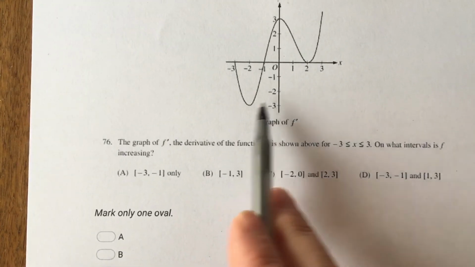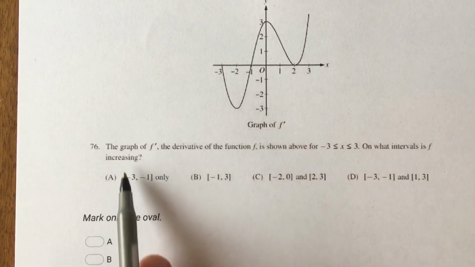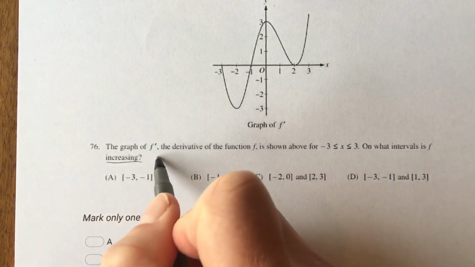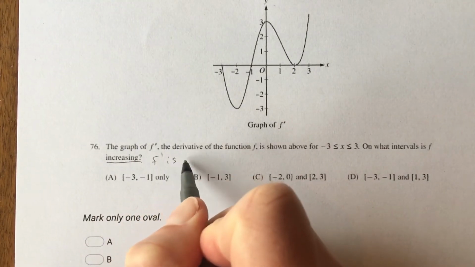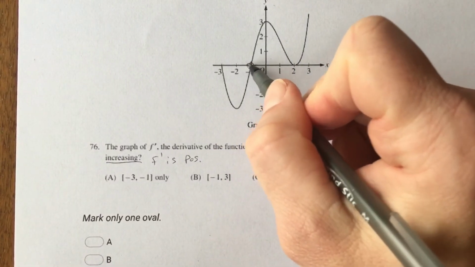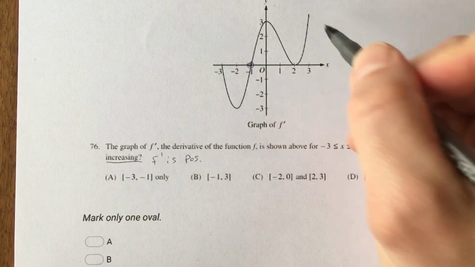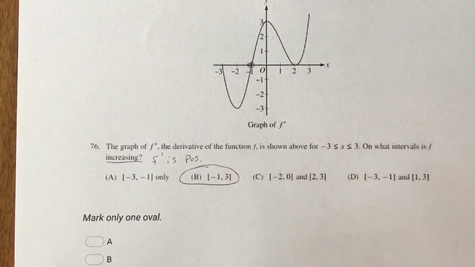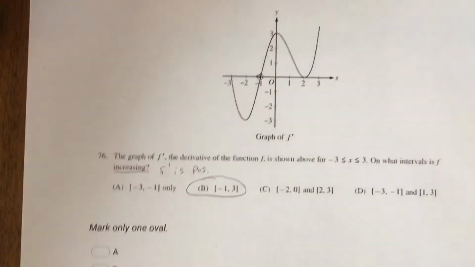Okay. Then number 4 here gives us a graph of f prime, and it says when is f increasing? So f is increasing when f prime is positive. And this is f prime, and this is positive starting at negative 1 and all the way until 3. So from negative 1 to 3, B is our option. Okay. Pretty easy one there.